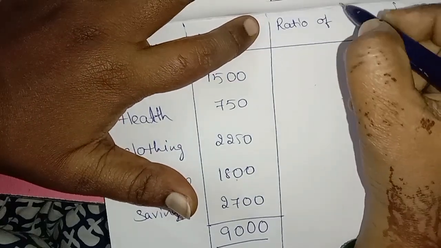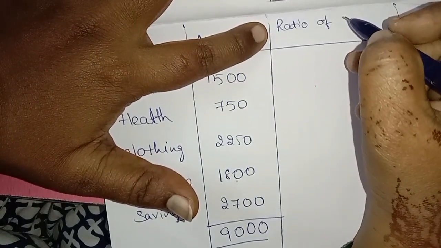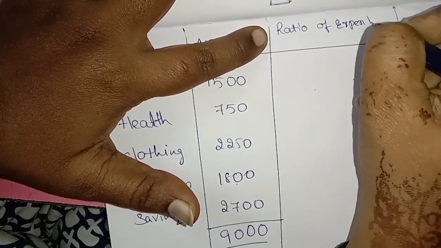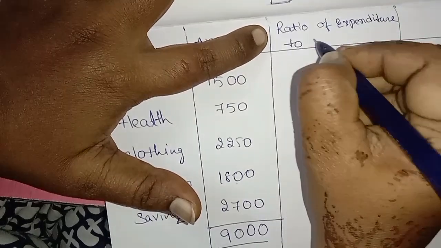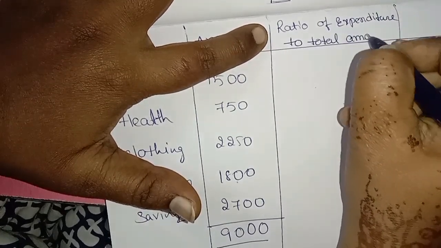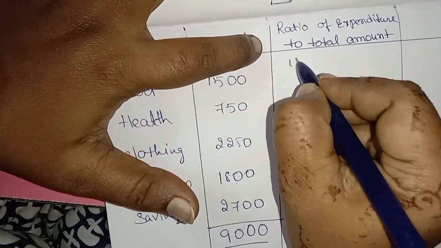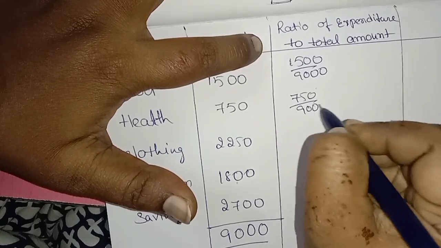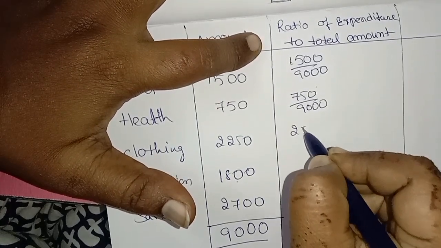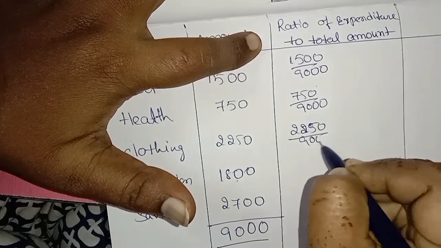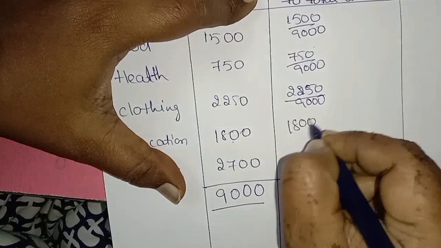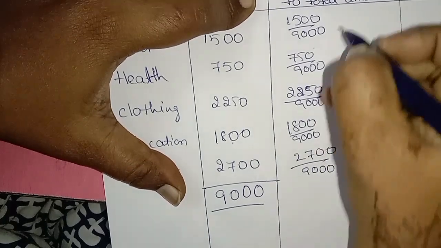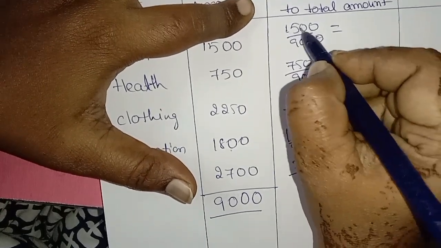Okay. Ratio of expenditure to total amount. We read expenditure to total amount. So like this: 1500 by 9000, 750 by 9000, 2250 by 9000, 1800 by 9000, 2700 by 9000. After doing cancellation, the zeros will get cancelled.